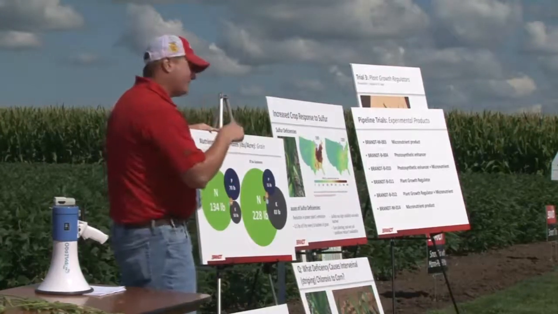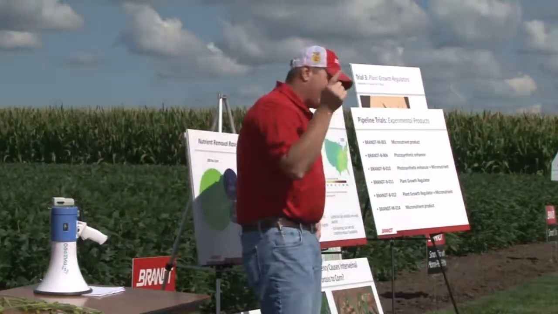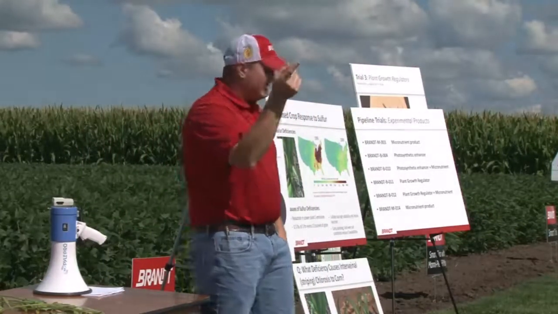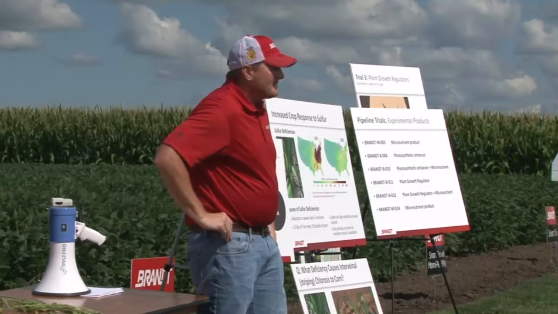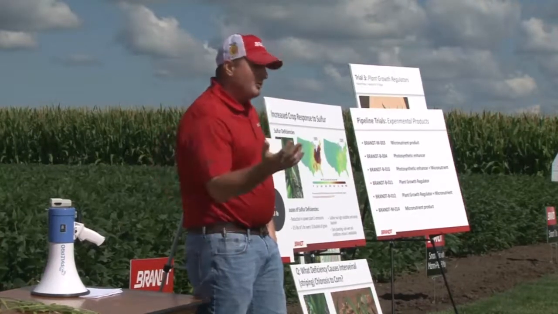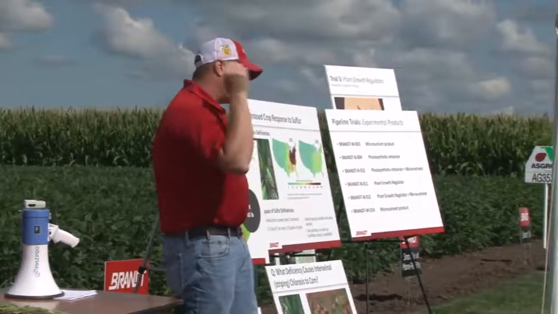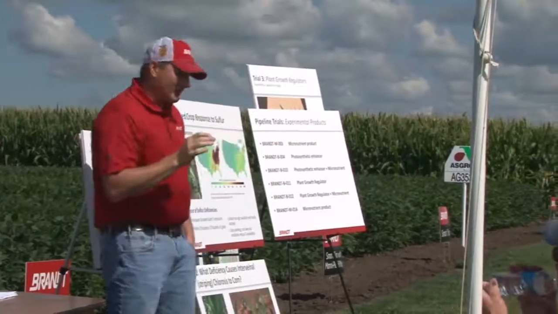Other form of sulfur that some guys have been pushing, kind of talked about this. We had a pre-field day meeting and it came up that guys were talking about using AMS fall applied, so plain ammonium sulfate fall applied. And I want to tell you guys that as far as sulfur, that is not the way to go.